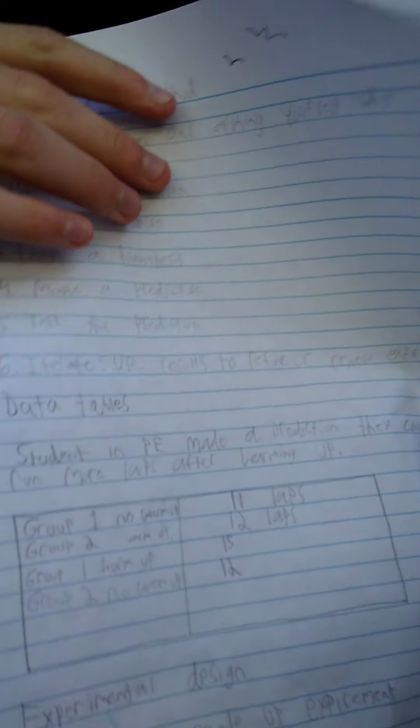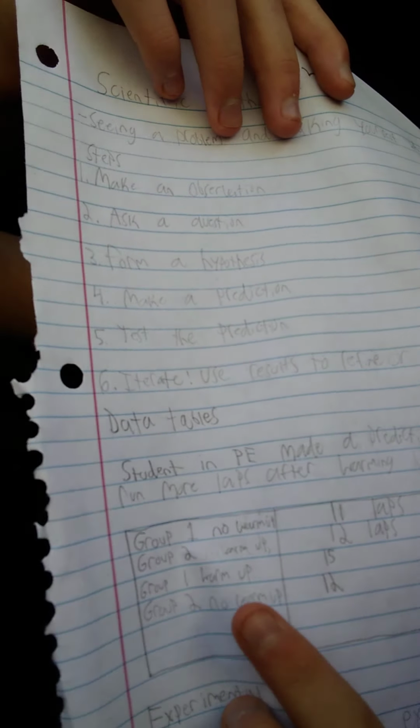Another thing we're going to be talking about is data tables. So I'll show really quick an example of a data table. I don't know if you can see very well, but I have a data table right here. The purpose of that data table is, I made myself a little experiment. It didn't actually happen, I just came up with one. The scenario is students in PE made a prediction that they can run more laps in PE after warming up.